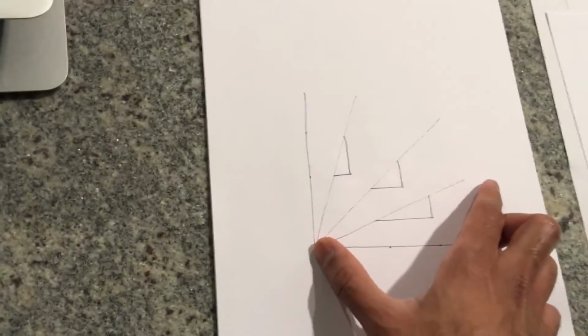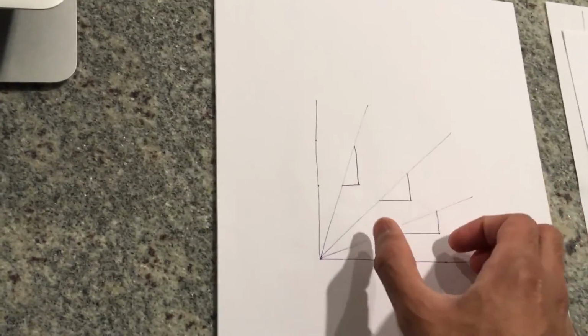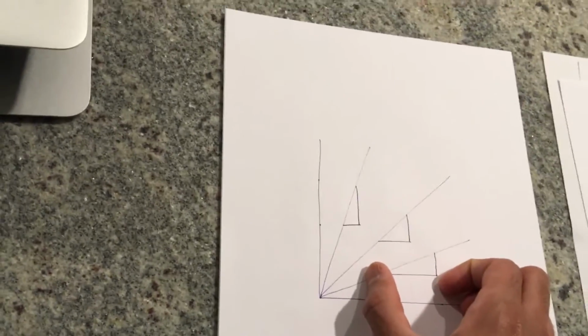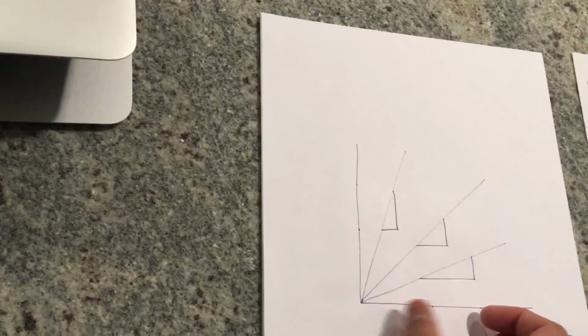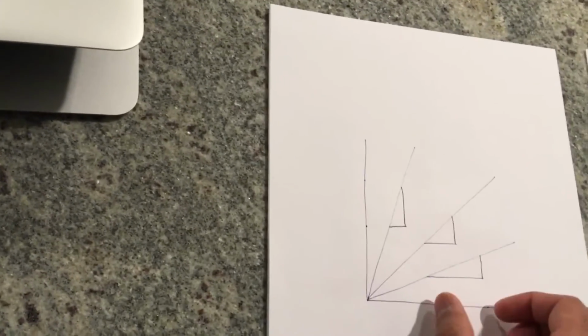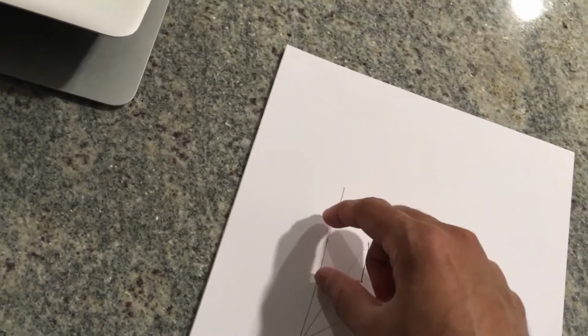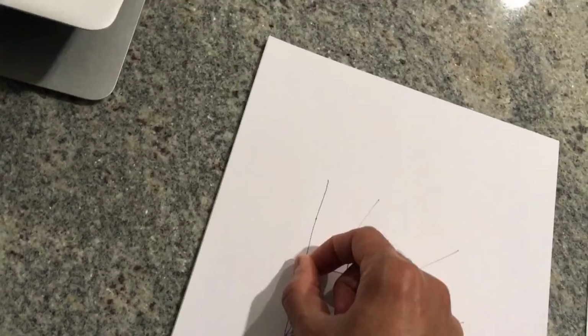When the line is less than 45 degrees, the ratio of this by this is going to be less than 1. When the line is horizontal, the ratio is going to be 0, because 0 by something is going to be 0. And similarly, when the line is completely vertical, the ratio is going to be infinite, because this divided by this is going to be infinity.